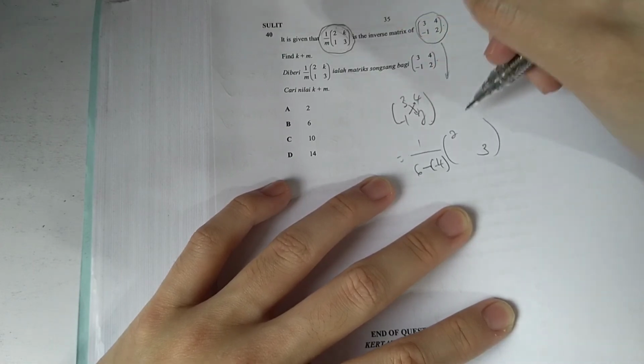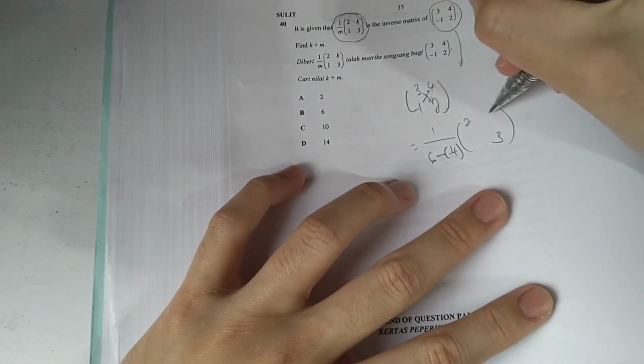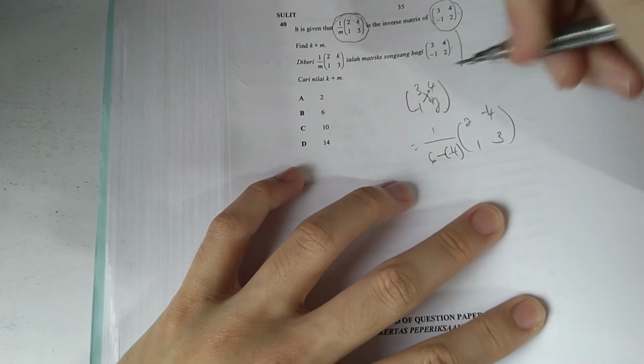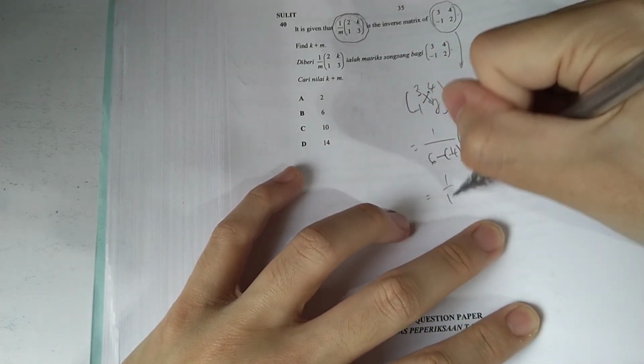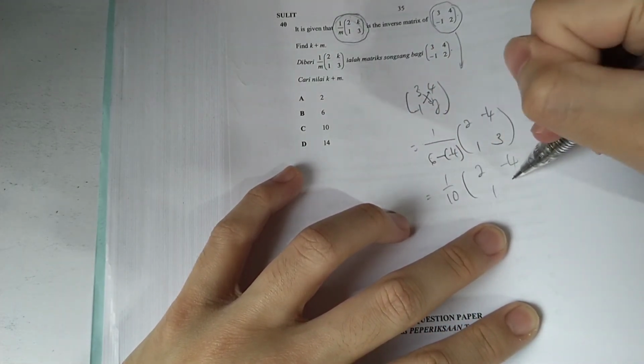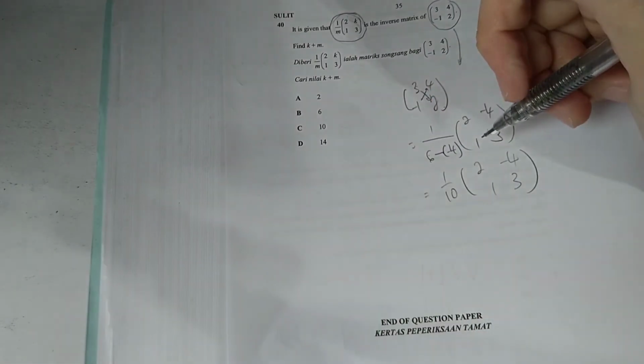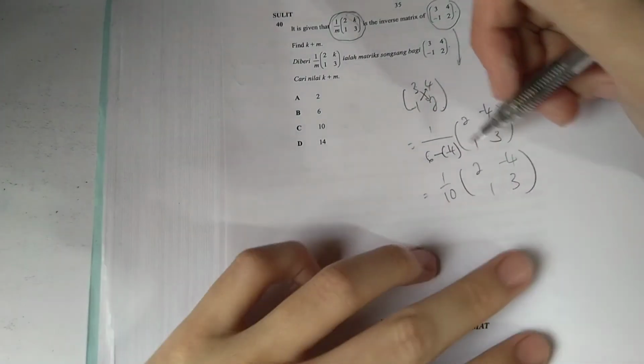Tapi kena tukar tanda. 4 jadi negative 4, negative 1 jadi 1. So what is 6 plus 4? 10. So it's 2, negative 4, 1, 3. Jadi boleh expand kan? But don't expand. You know why? Because look at the one. Dia tak ada expand kan? So saya pun tak ada expand.